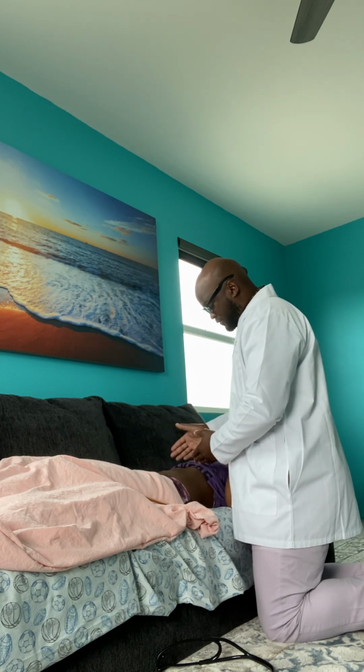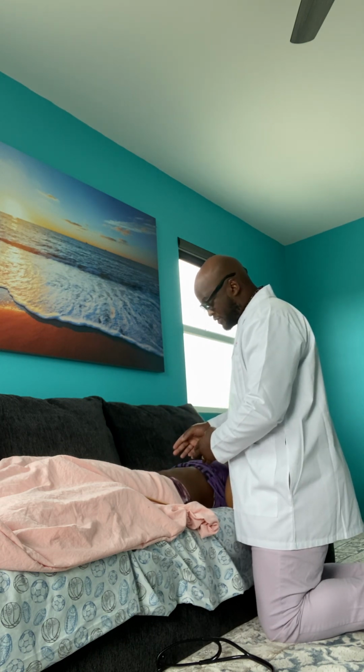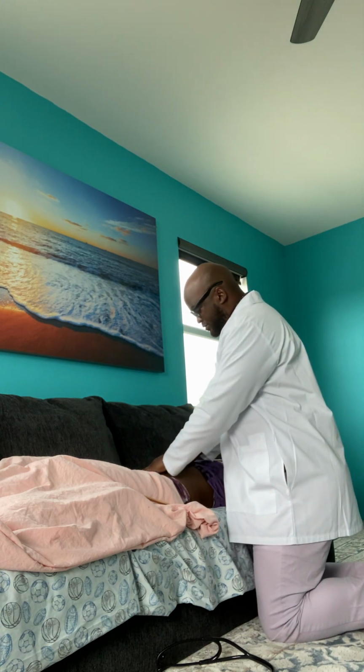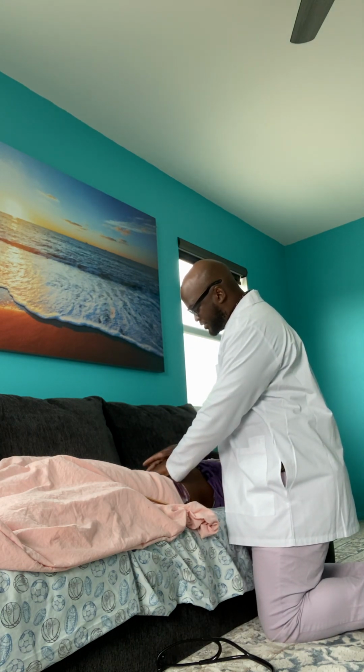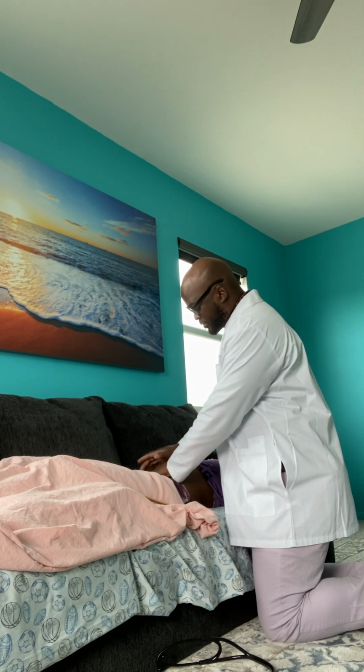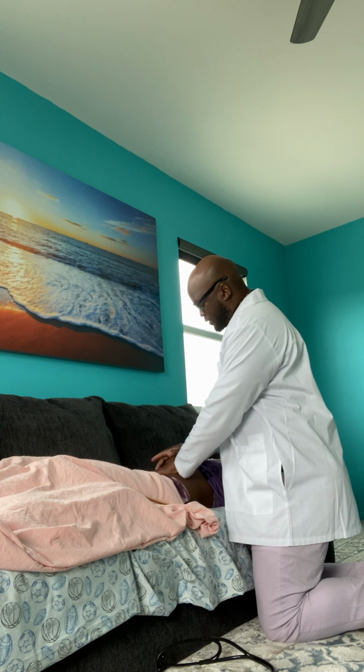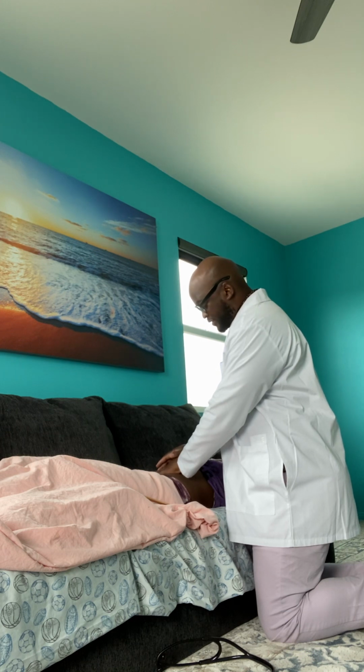Then I'm going to go to the abdominal organs and percuss as well. So you want to start in the mid umbilicus region, and you percuss, hearing tympany, and where you hear the dull sound, that's the bottom of the liver.